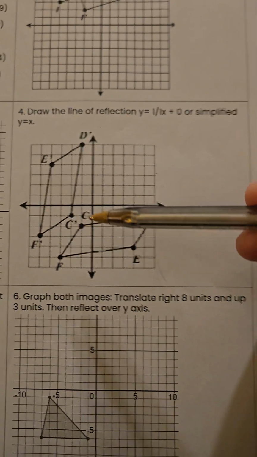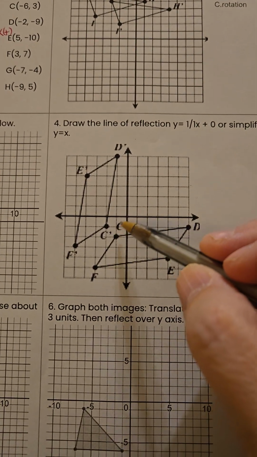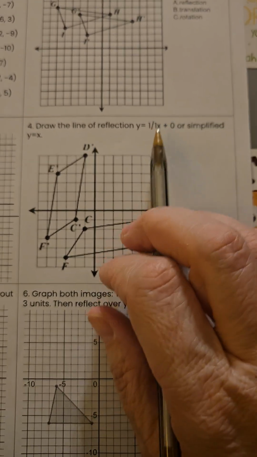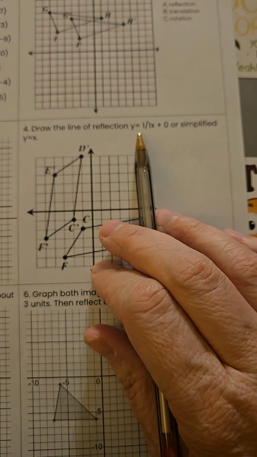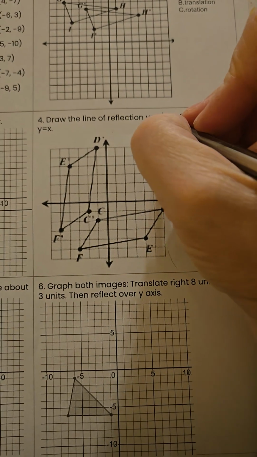Then on number 4, it wants you to draw the line of reflection. And if you remember, this is your slope.